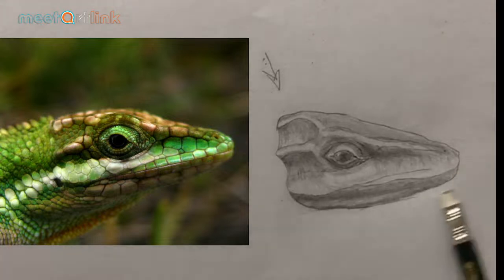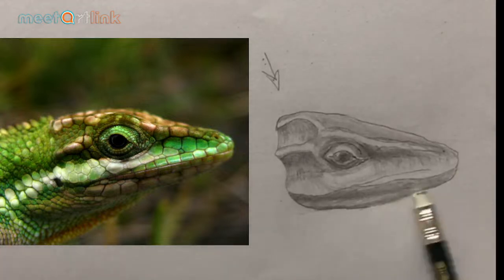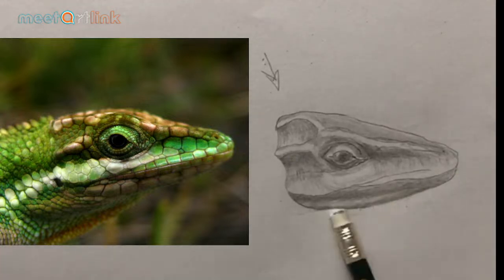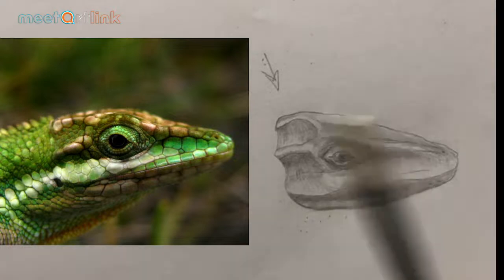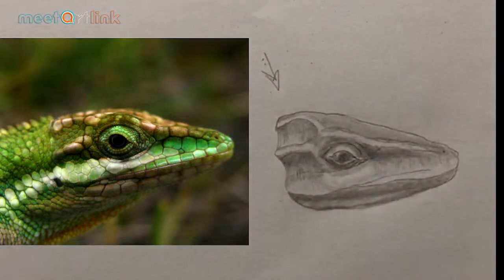Okay, again, maybe these are not excellent proportions. You saw me draw this in 5 seconds, so I ask you not to judge my drawing. I'm doing it with a lot of love. Okay, and at this point, if you want, you can go ahead and start working on some details.